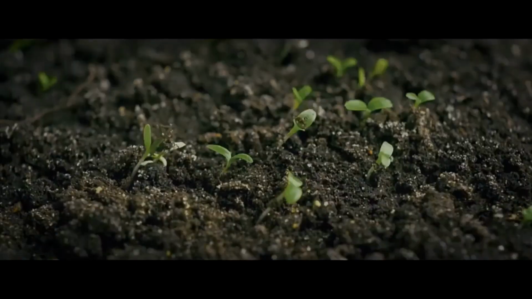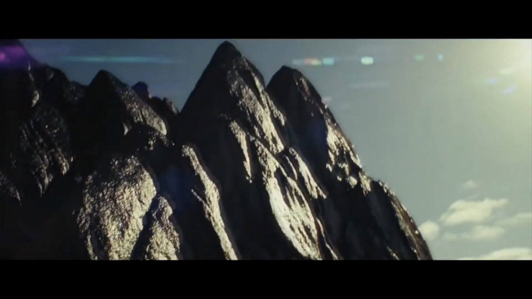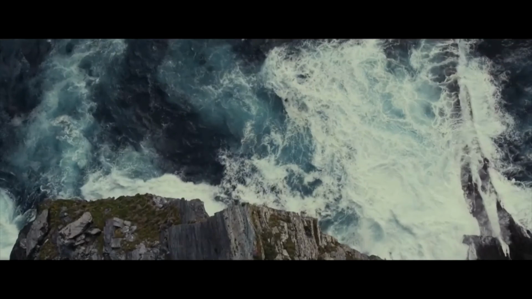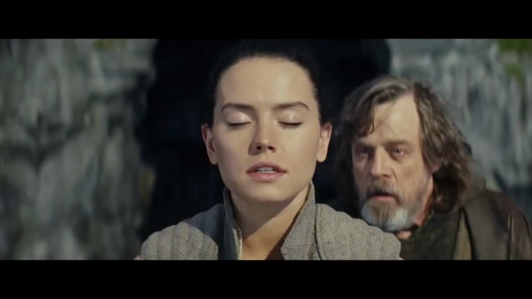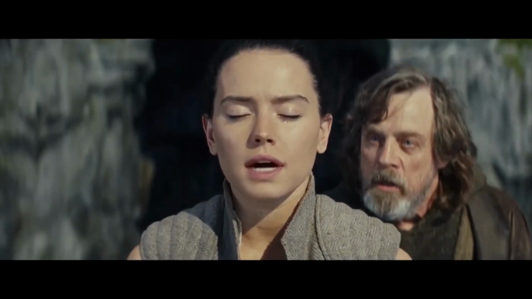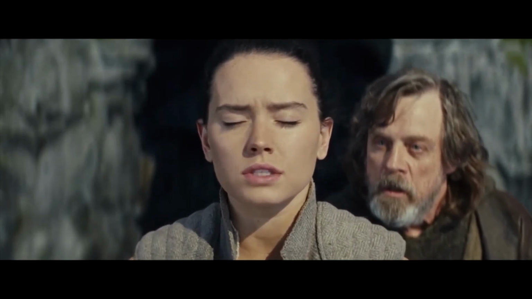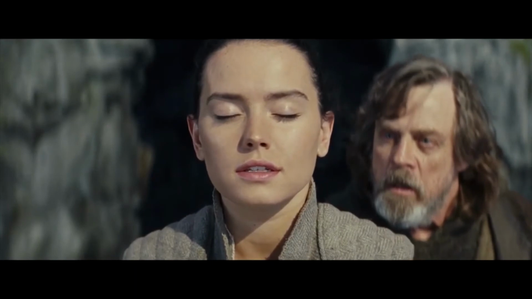Death and decay that feeds new life. Warmth. Cold. Peace. Violence. And between it all, balance. And energy. A force.